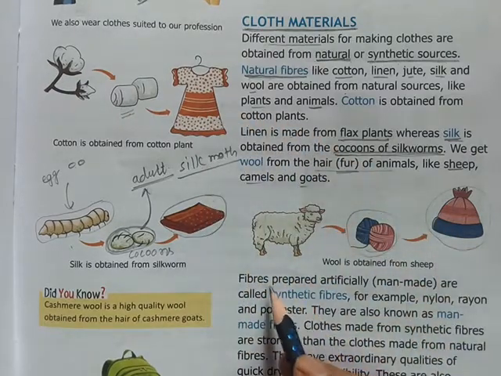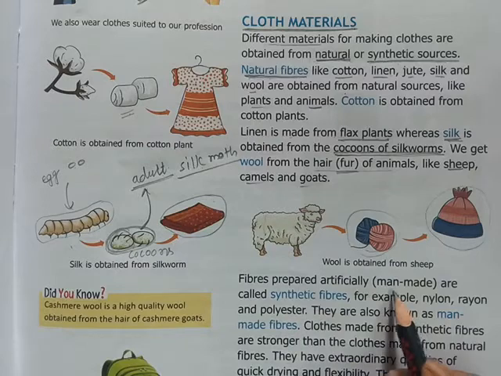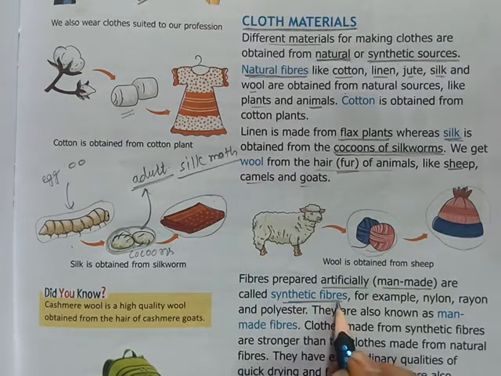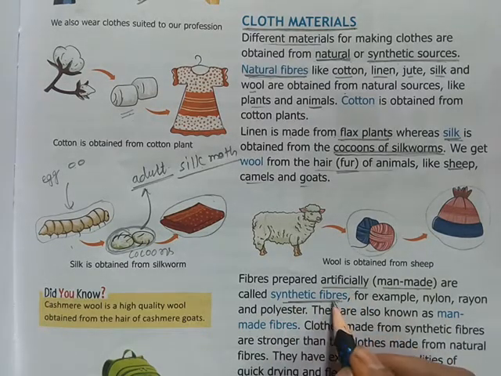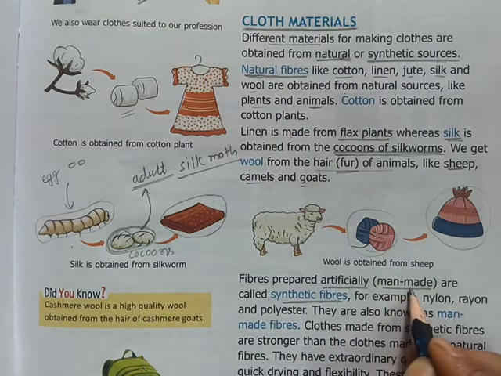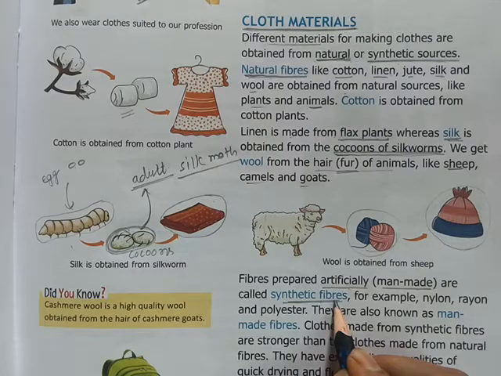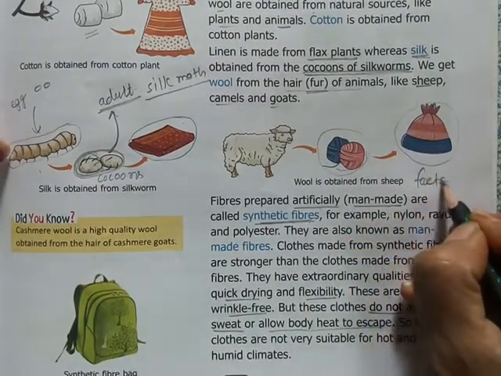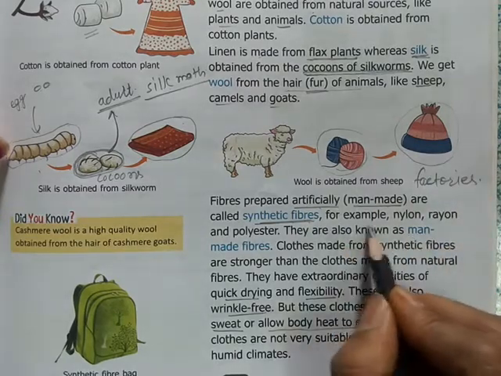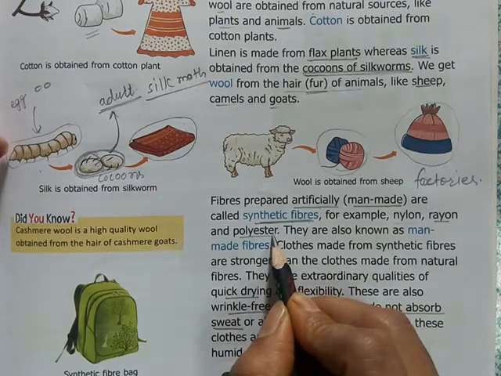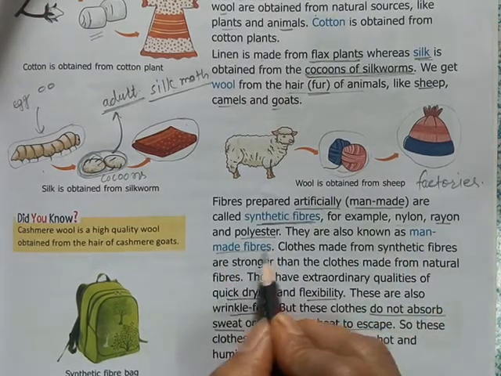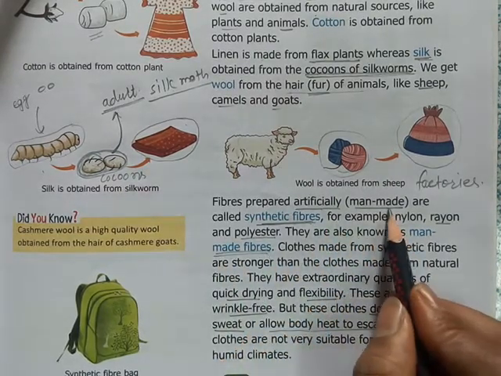Then the fibers that are made by human beings, artificially, are called man-made fibers, or synthetic fibers. Synthetic fibers are made by man, and that's why they are artificial or man-made fibers. For making them, different types of chemical substances are used, and these fibers are made in factories. For example, nylon, rayon and polyester are synthetic fibers made from different chemical substances. They are also known as man-made fibers because they are made by man.